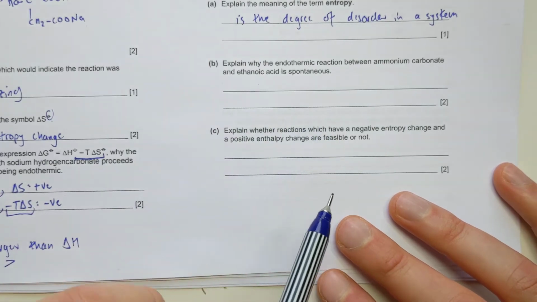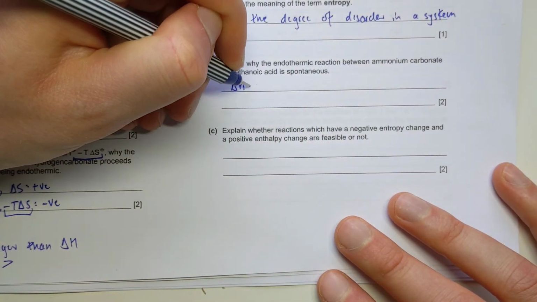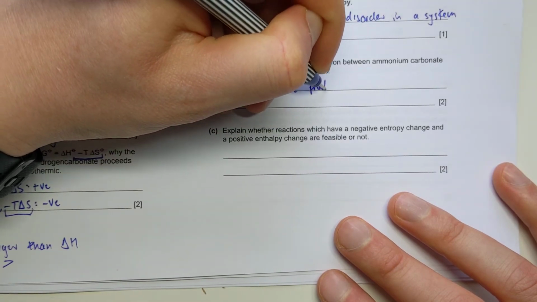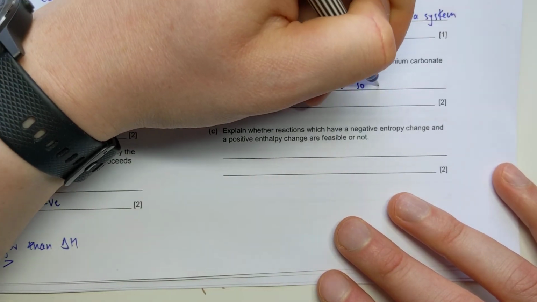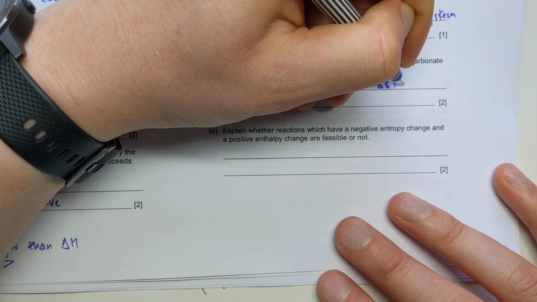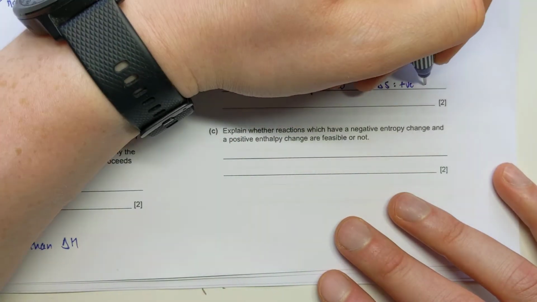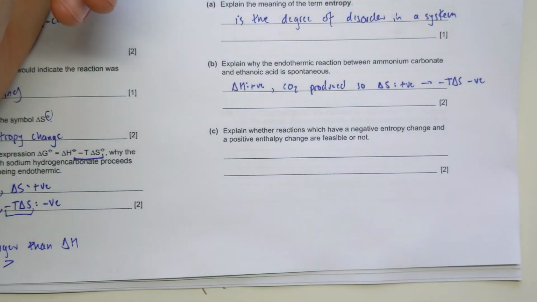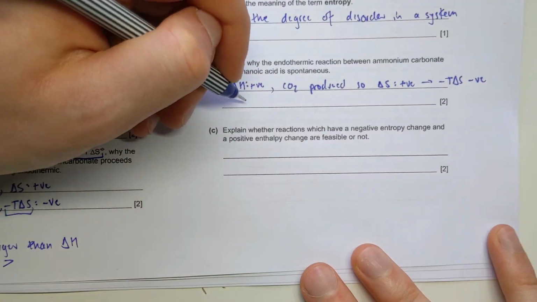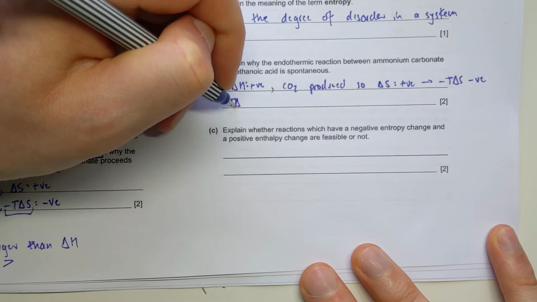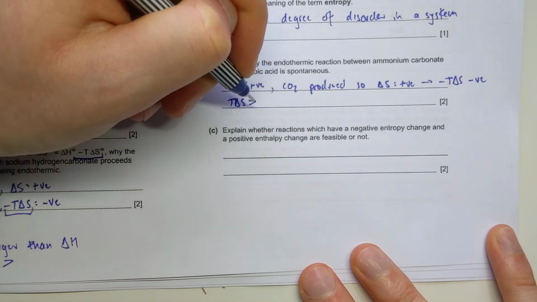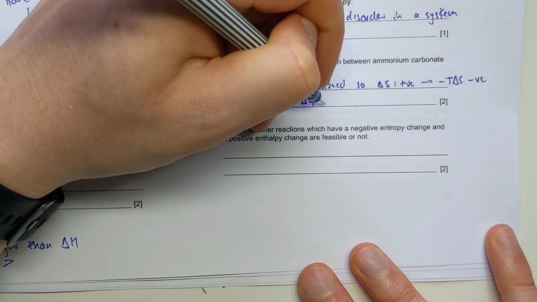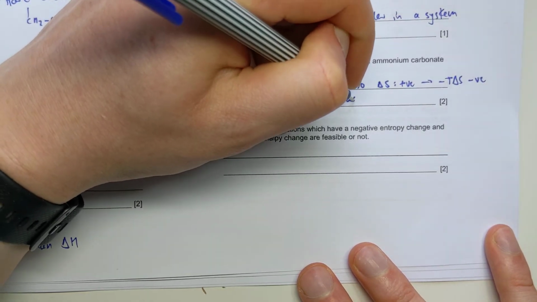very positive entropy value. So whilst delta H is positive, CO2 is produced, so the delta S value will be positive as well. That means that the minus T delta S term will be negative. And for the reaction to be spontaneous, what must be true is that the T delta S term must end up being bigger than the delta H term, which means that your delta G value is going to be negative and therefore spontaneous.